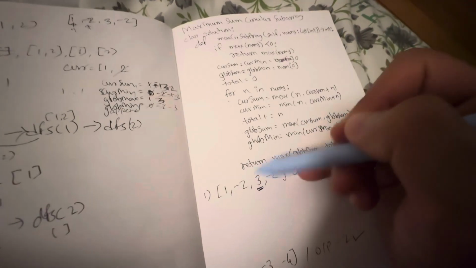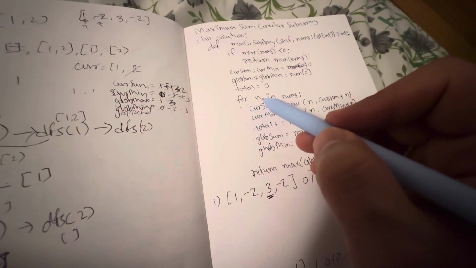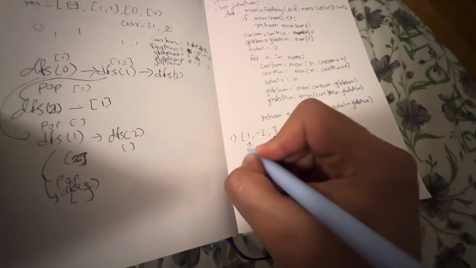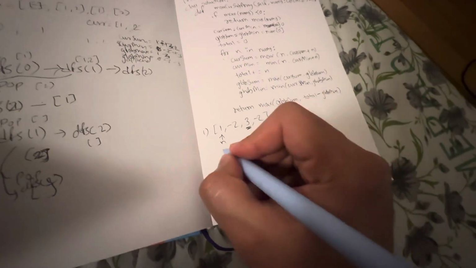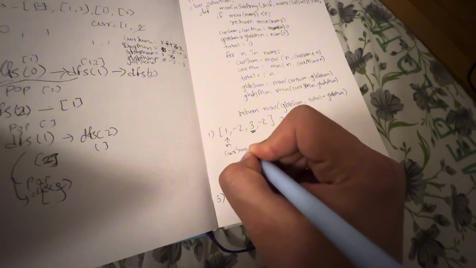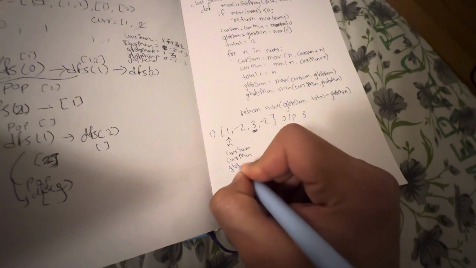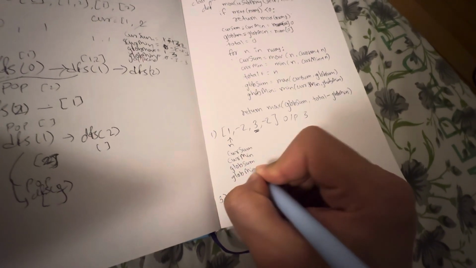So for this case we will see we are iterating through each and every element, for n in nums. So now we have n here. Okay, then current sum, current minimum, global sum and global minimum.